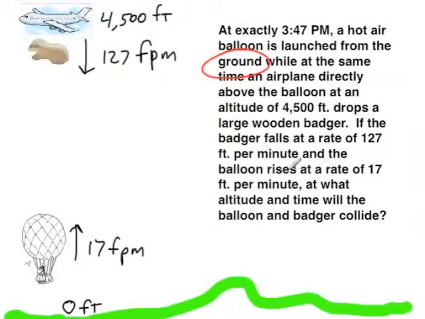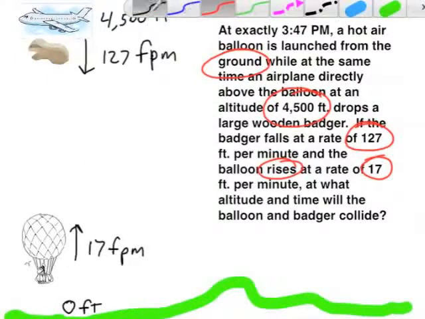Okay, the balloon is ascending, it rises at a rate of 17 feet per minute, while the airplane drops the wooden badger from an altitude of 4,500 feet, and it is falling at a rate of 127 feet per minute. So we can translate these now into an algebraic equation that we can solve.